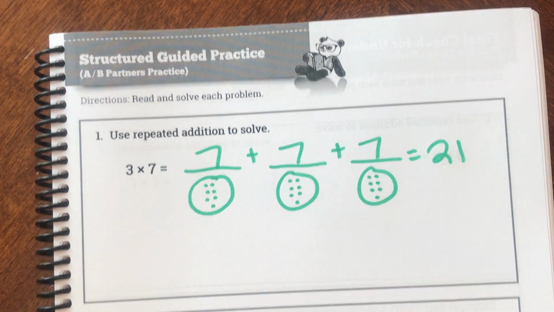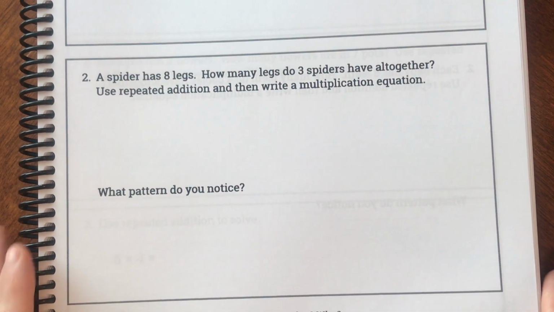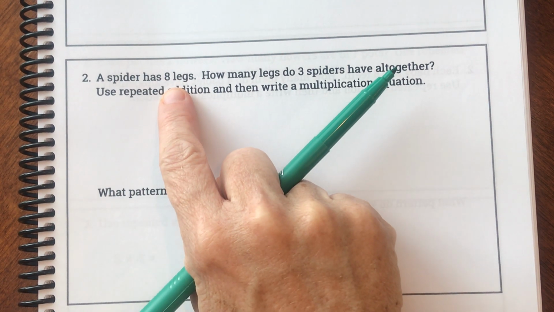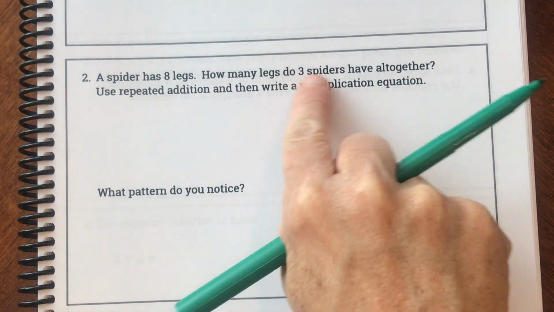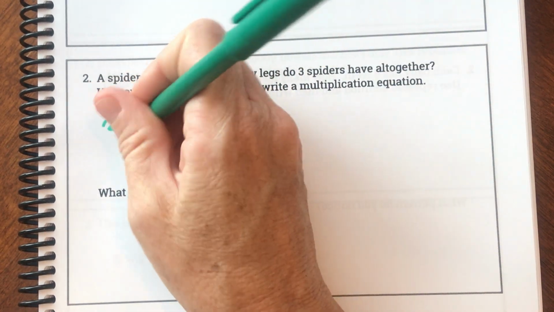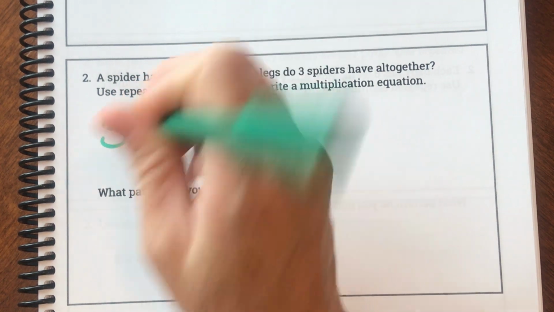Okay, let's try another one. This one says, a spider has 8 legs. How many legs do 3 spiders have all together? Use repeated addition and then write a multiplication equation. Okay, so even though the 8 comes first in our story problem, that's not what we're multiplying. We have 3 spiders and they each have 8 legs.